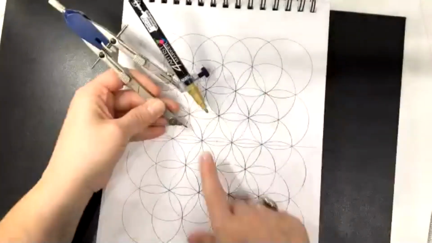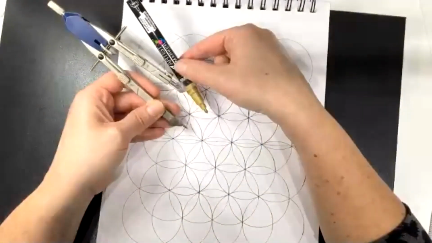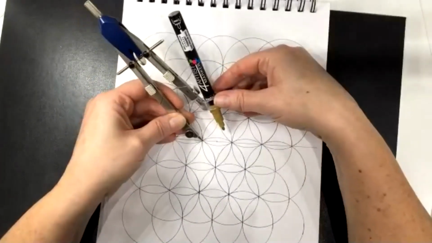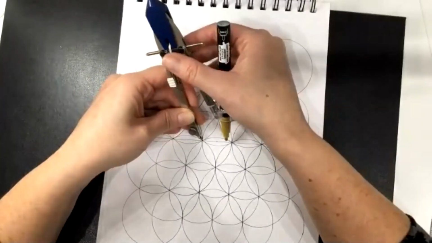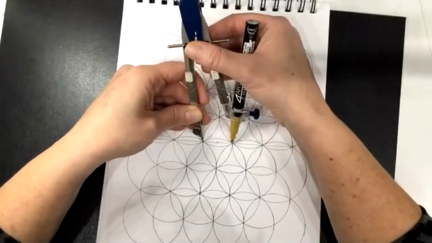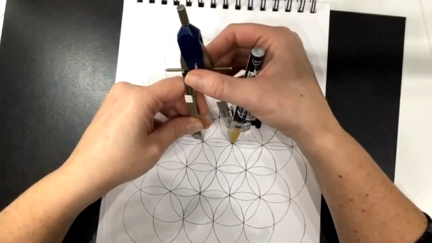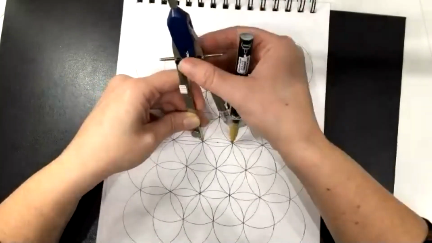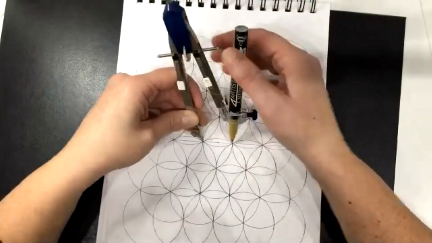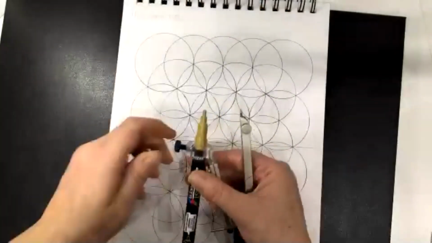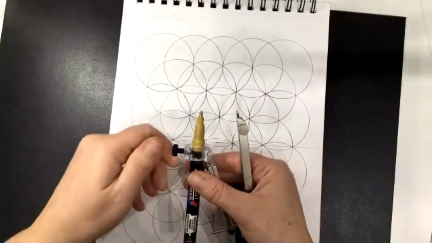So I'm going to measure, because I've changed pen, I'm going to re-measure my radius off my diagram and adjust there. Sometimes it helps put a tiny little dot in. And you can see if your compass is in the right place. I might actually lengthen my pen a bit more. There we go.